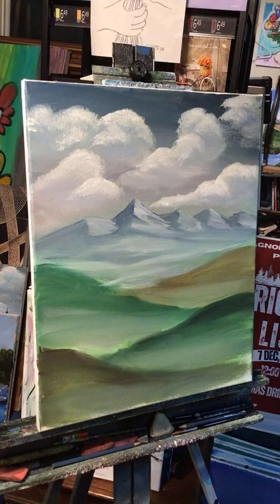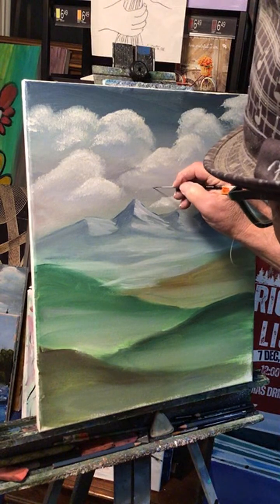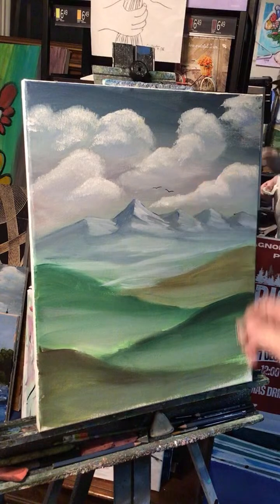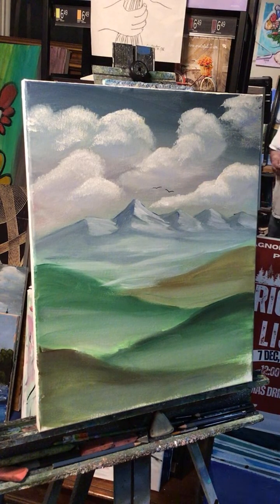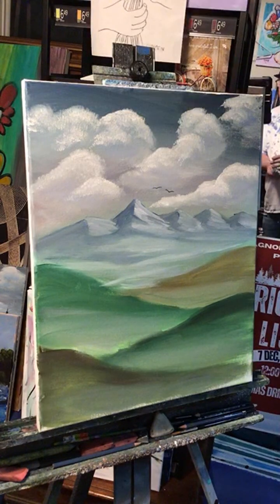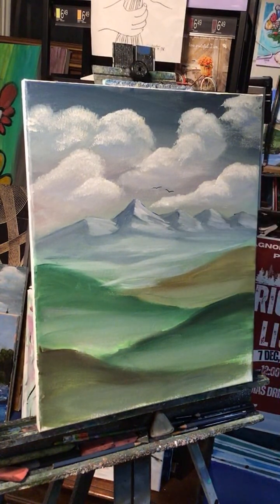I put two lovebirds up there, so you got something to look at. Right here. Two birds. That looks cool. Those birds are waiting for me to put the trees in because they've got nowhere to land.